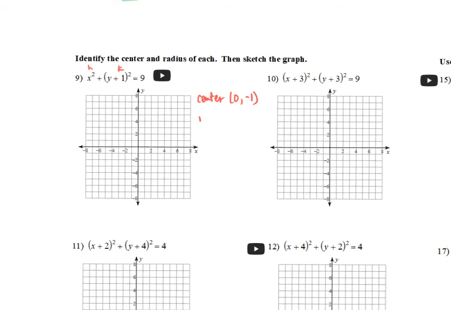For the radius, remember the number at the end is r squared, so if r squared equals 9, to get r, we just take the square root of both sides. So r is equal to 3. So now using this information, I'm going to plot my circle. My center is (0, -1). And then to get my circle, I'm going to go 3 to the right, 3 up, 3 to the left, and 3 down. And do as best as you can to draw a circle.